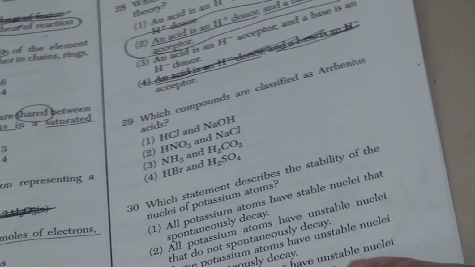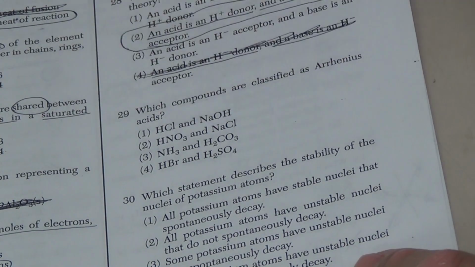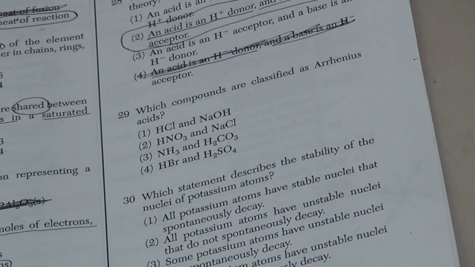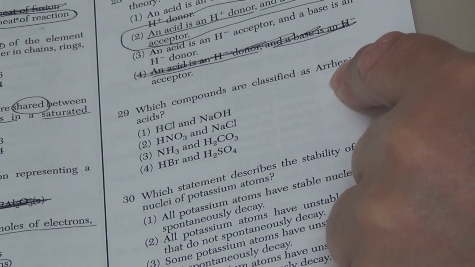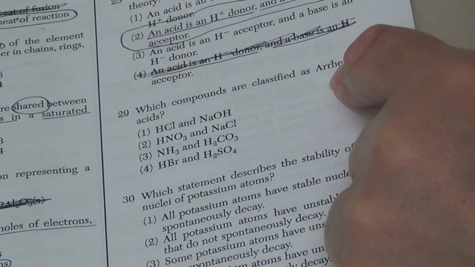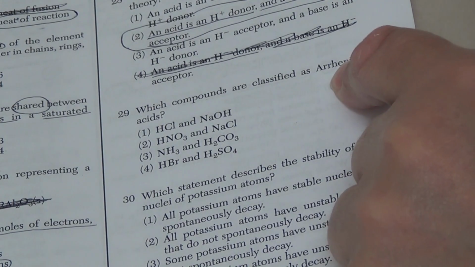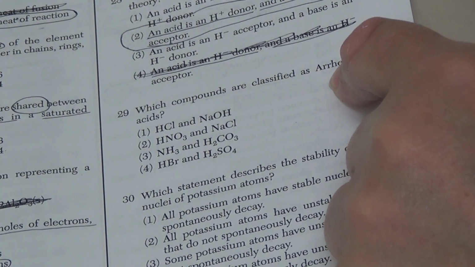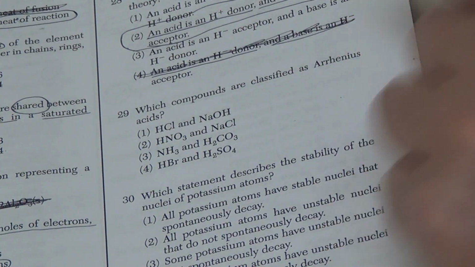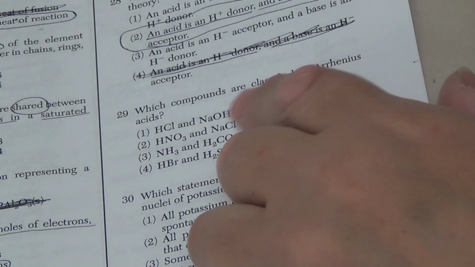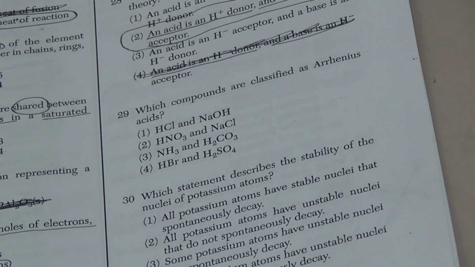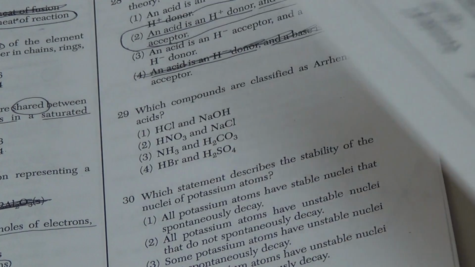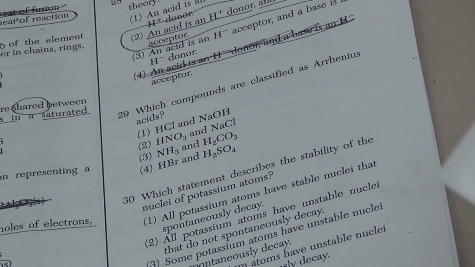Anyway, next question is question 29. Which compounds are classified as Arrhenius? See, look, there it is, Arrhenius. They have no problem using the name Arrhenius, but they won't give you Bronsted-Lowry. They just say another theory or one acid. Anyway, that's my issue. Which compounds are classified as Arrhenius acids? Well, what if you don't remember that acids start with hydrogen? Well, unless it's an organic acid, in which case it ends in COOH. Even easier way to tell.